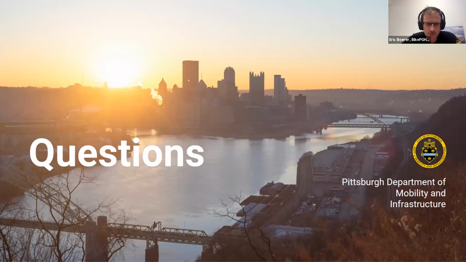Sure. I got about 4 questions in the chat so far. The first 3 are all about Aiken. The question is, can the lagging left turn at Baum be implemented regardless of the Aiken project, like tomorrow? Yeah, absolutely. We are actually looking at the phasing data of that. This is regardless of whether the bike facilities are going in or not. It's just a change in the phasing of the traffic signal, and we are actively looking into that. So yes, absolutely.